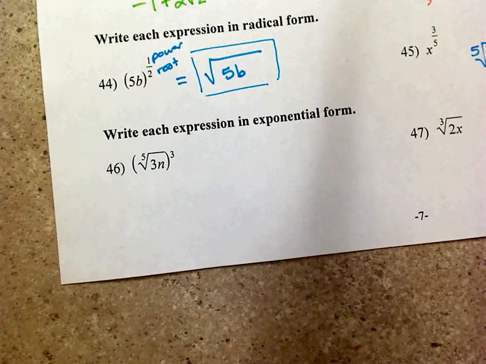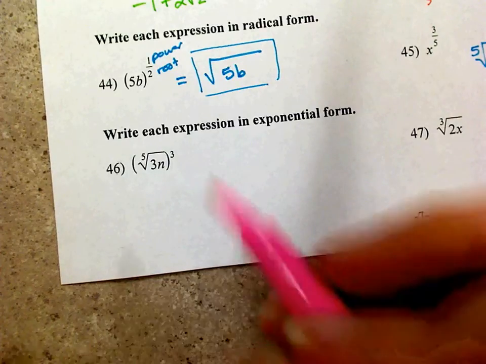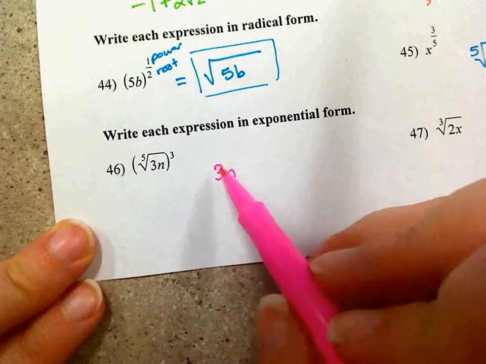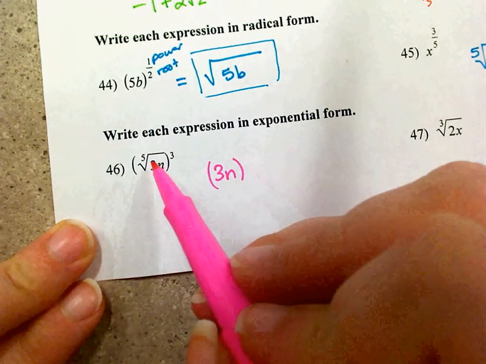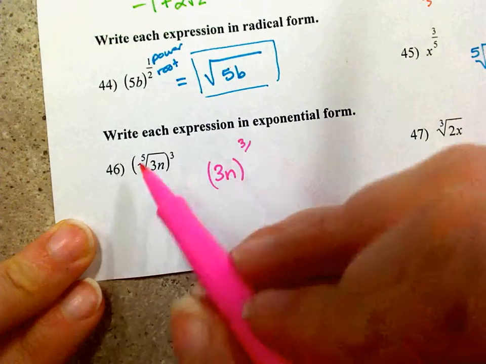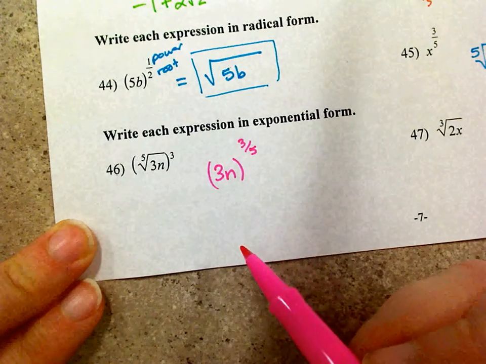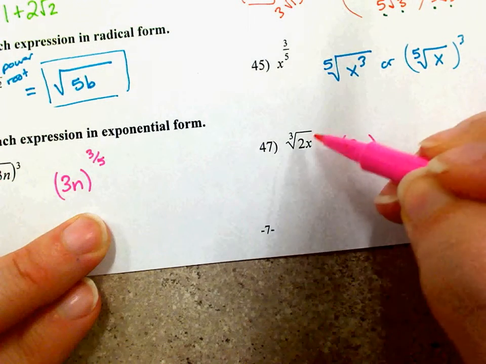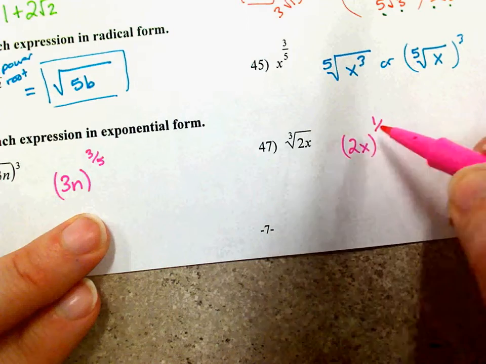On 46, you need to do the opposite. So this is 3n, all of 3n, okay, so being raised to the power on top, root on bottom. Okay, so 3n to the 3/5. And then on this one, 2x, there's not a power written, so it's an understood 1, and the root is on the bottom, 3, so 2x to the 1/3.